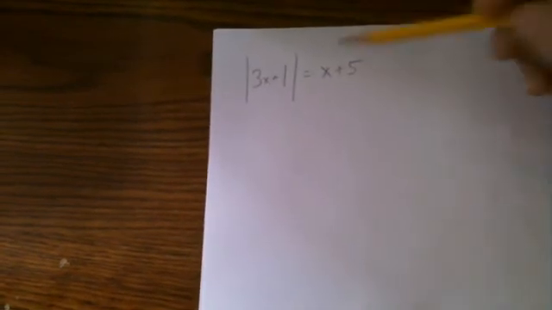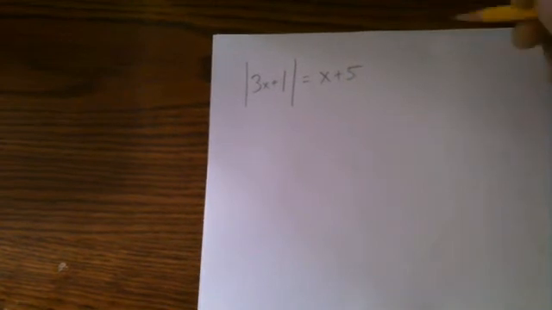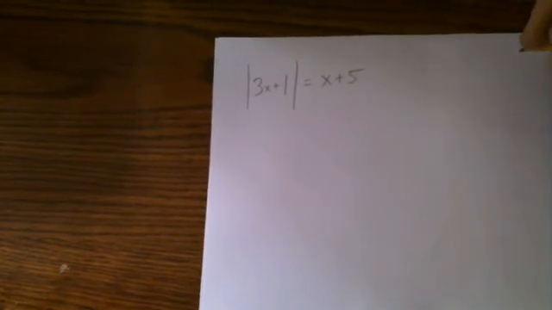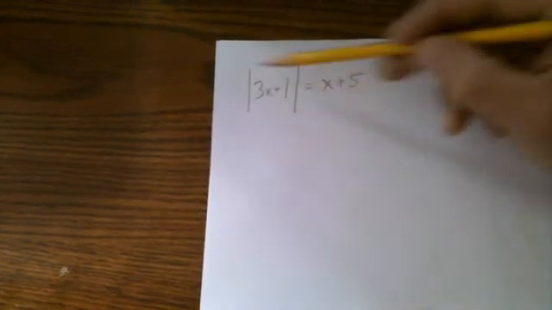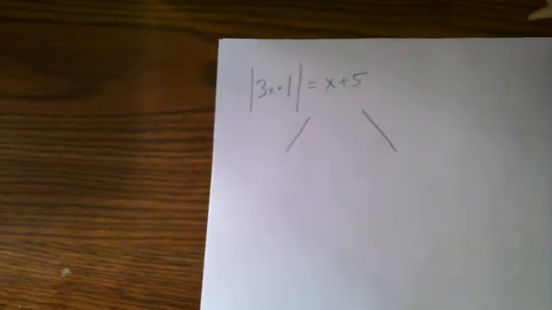Now take a look at this. Now we have a variable on the outside. That's going to pose some challenges when we get our solutions. Now the absolute value bar is already isolated. It's already alone on one side of the equal sign. So we're just going to make the other side of the equal sign positive and negative.